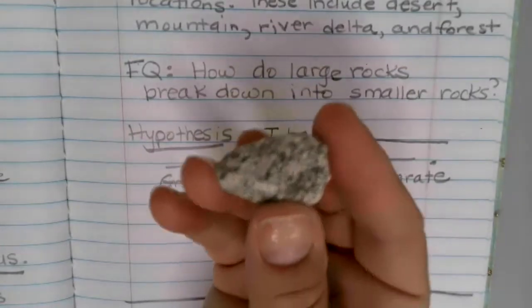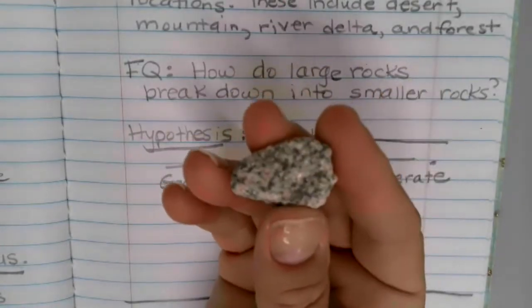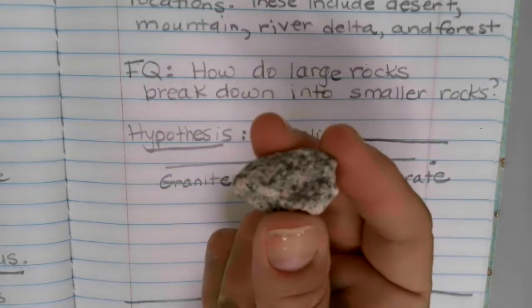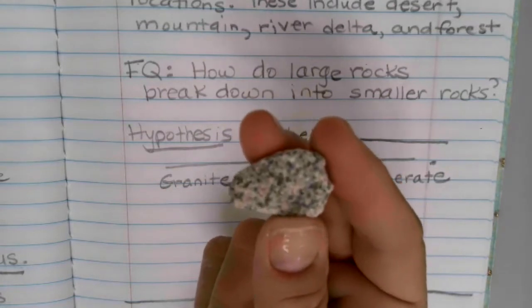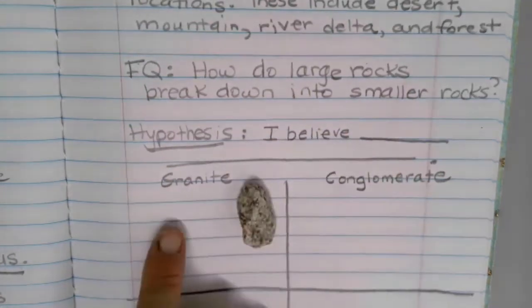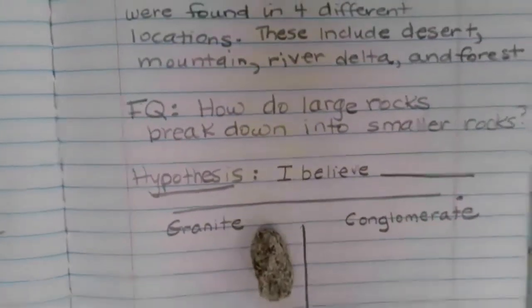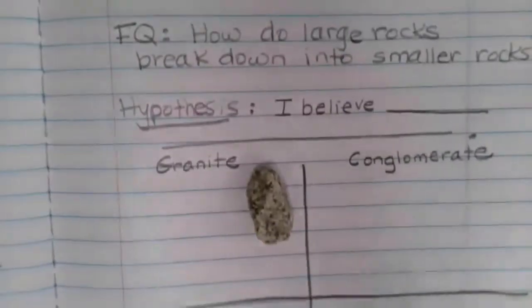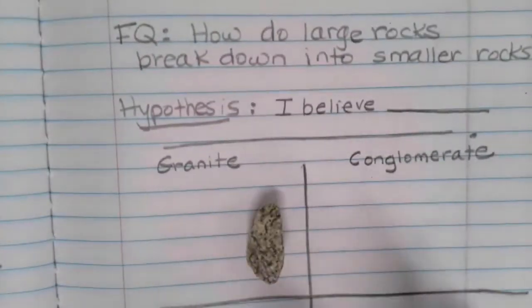So a piece of granite, I'm going to hold it up, and I want you to make observations about the granite. What do you notice? What do you see? Write your observations in your grid. I see black, white, and pink. So it looks like it's made up of different minerals.